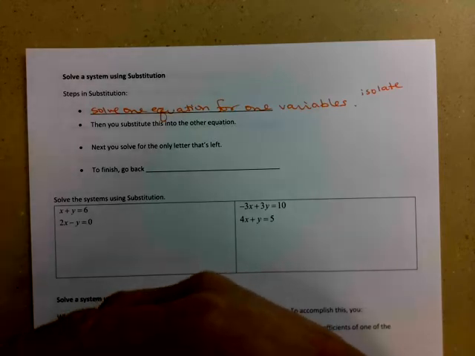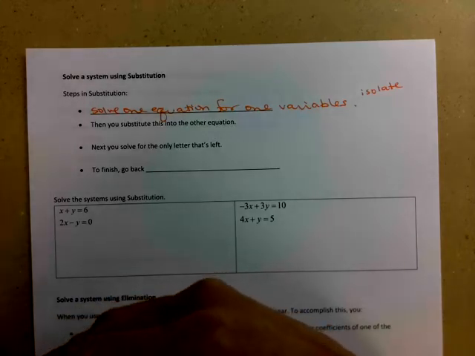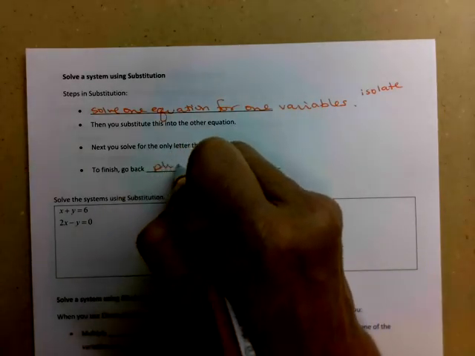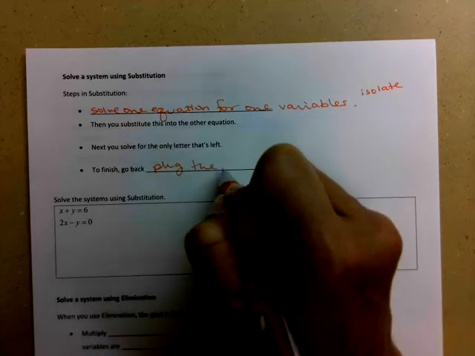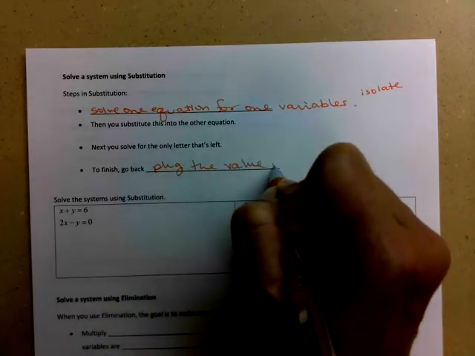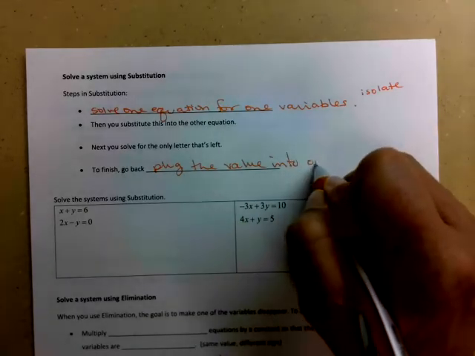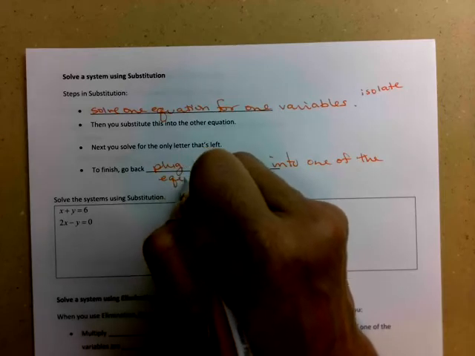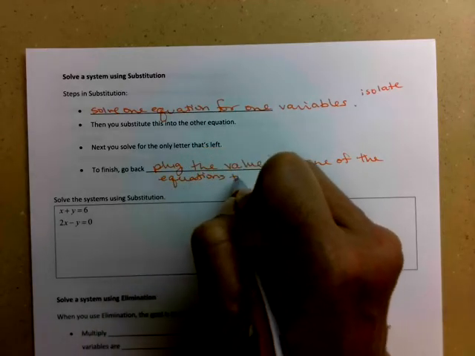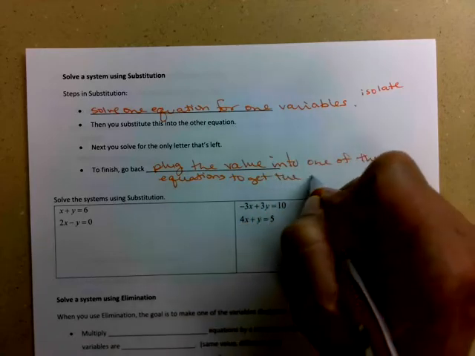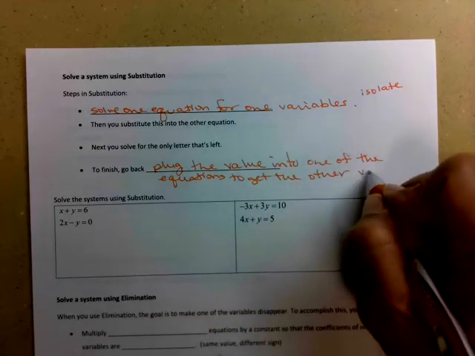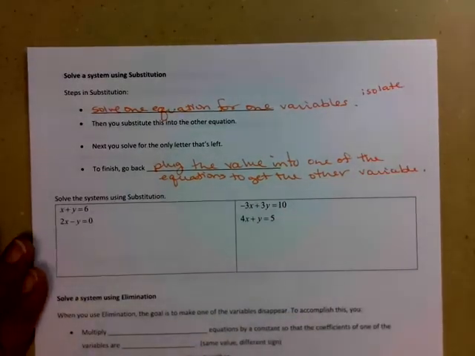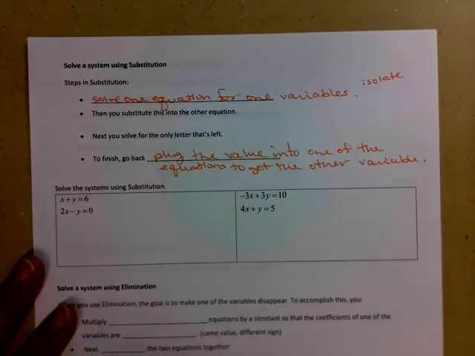Once we know what number one of the variables is supposed to have, then we're going to go back and plug that value into one of the equations to get the other variable. Okay. It's a lot easier than that sounded. So let's go ahead and take a look.